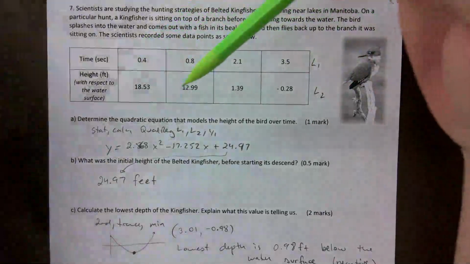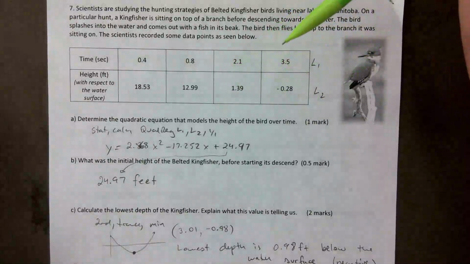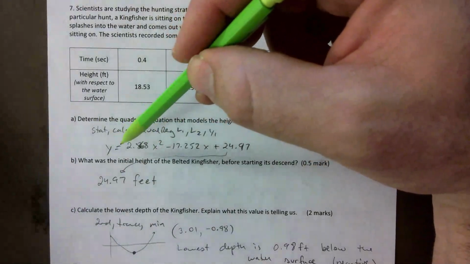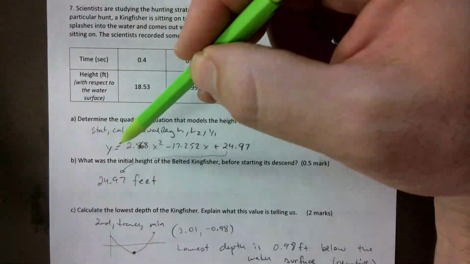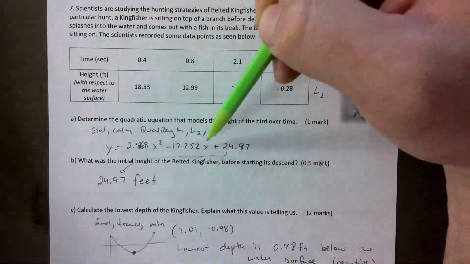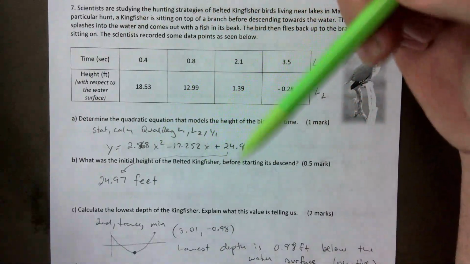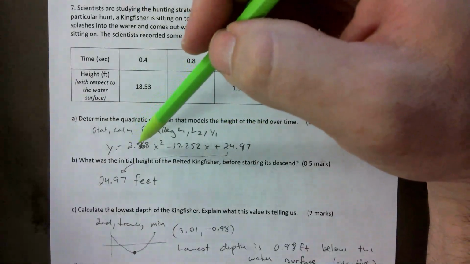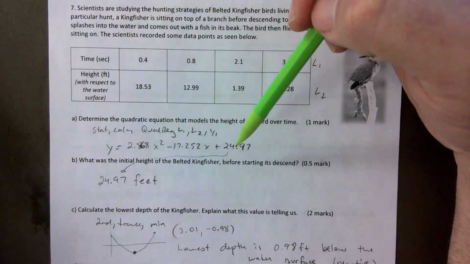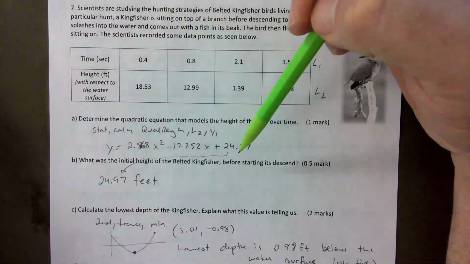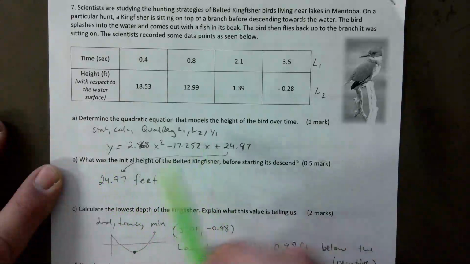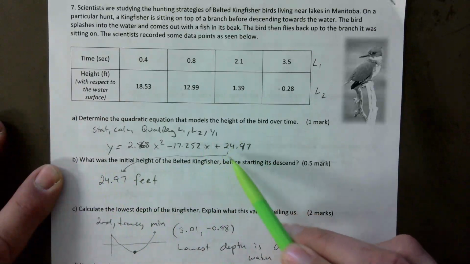This is just type 0. Here are the points. Plug them in. And then make sure you have y equals. A lot of you are missing the y equals. That is a half mark in notation. And some of you are missing the x's, so make sure your variables are all there. You may round to 3. You may round to 2. I don't care as long as it's rounded correctly. It's not a dollar amount. So that's the equation. Initial height is given by the y-intercept.